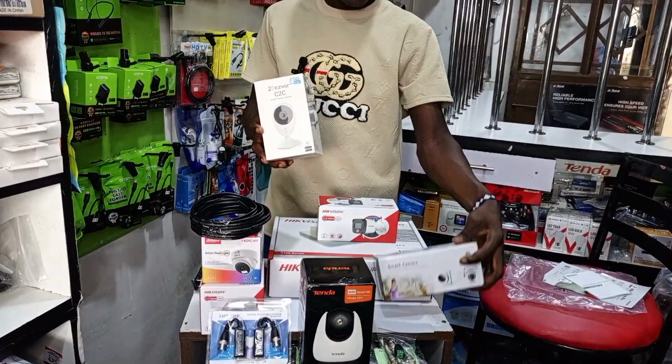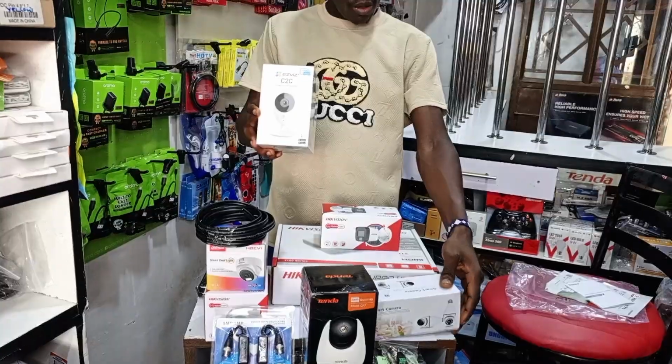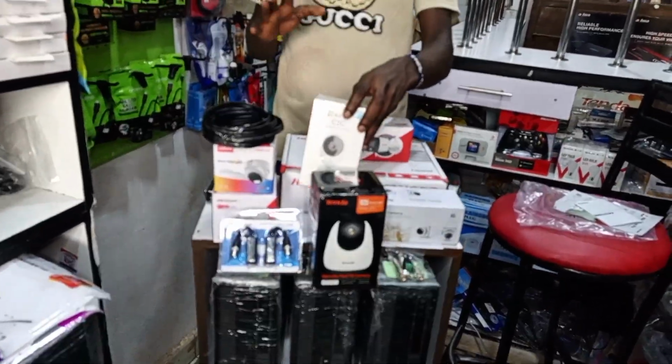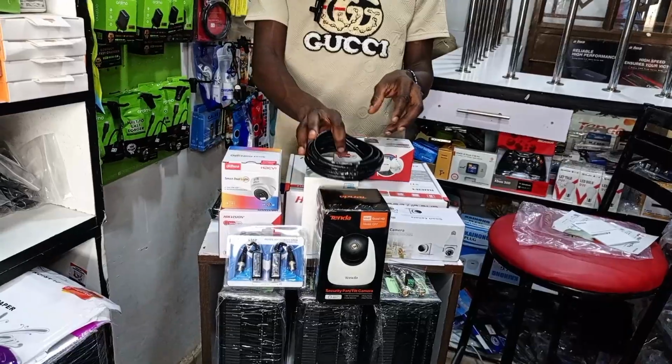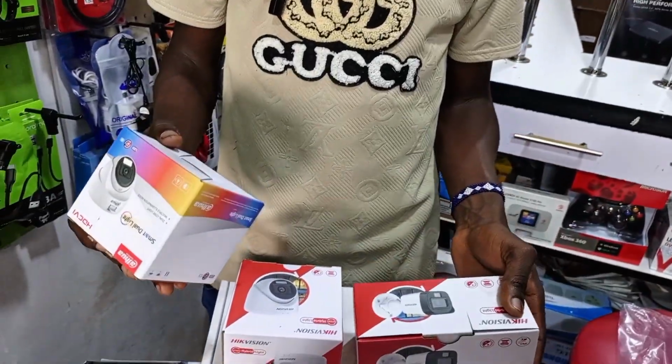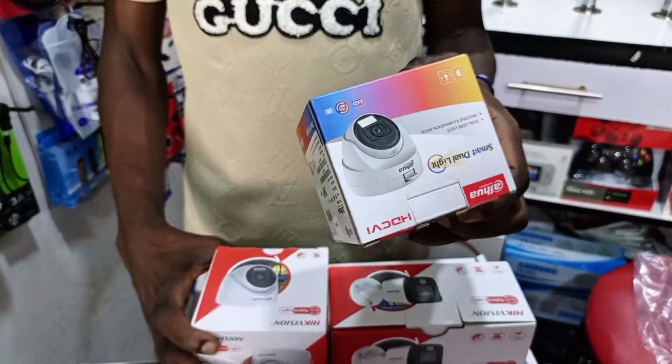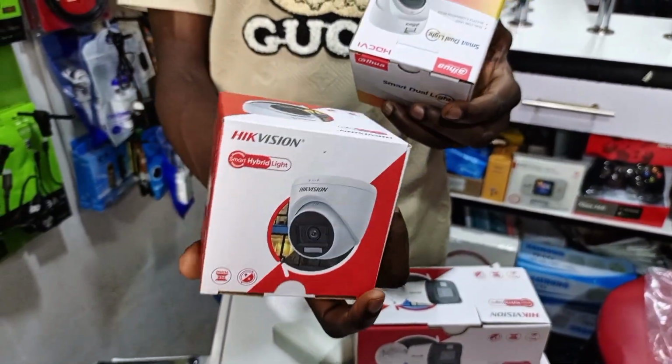I know there are so many types, but these are the ones we are using for illustration purposes. For the DVR cameras, we'll be using two brands: Dahua and Hikvision.